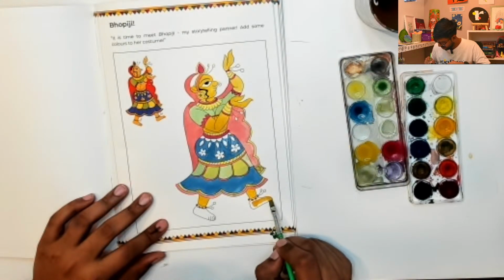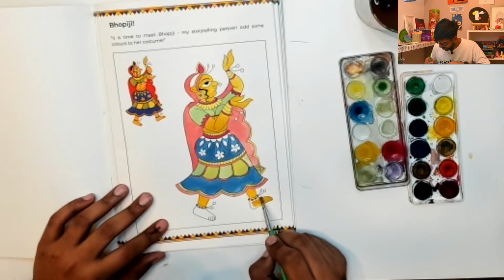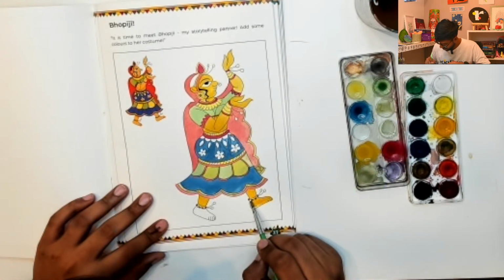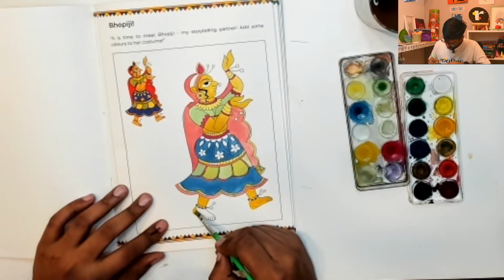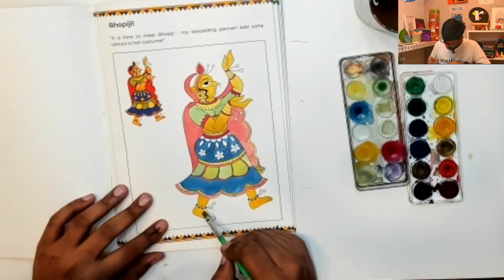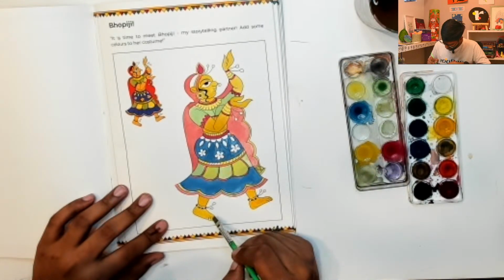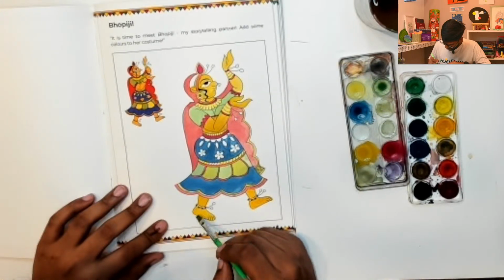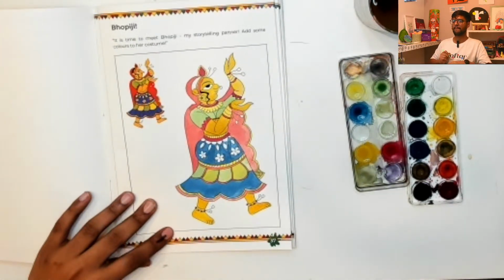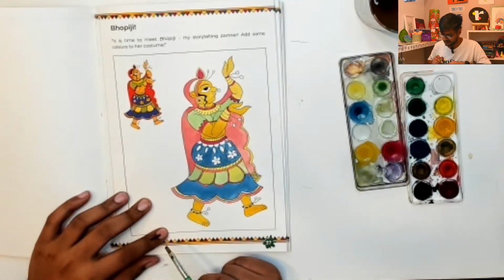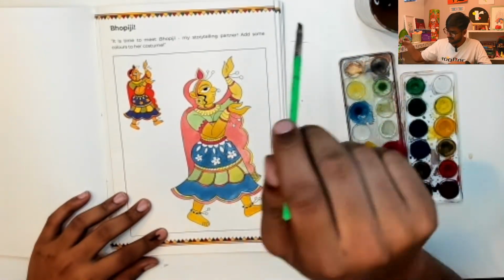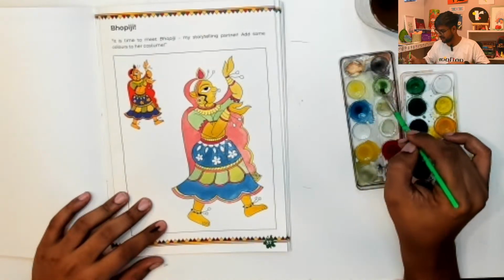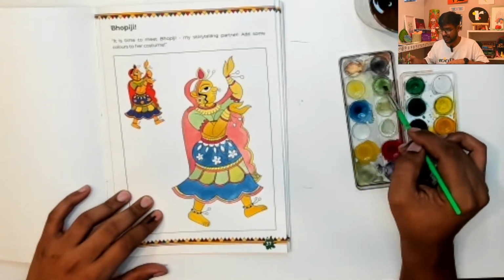And then the legs or the feet as well. Just like this. Oh, look at that. Look at how lovely that looks. Okay, and then for the hair, oh no, wait, we have a lot more colors to still add. I just realized.